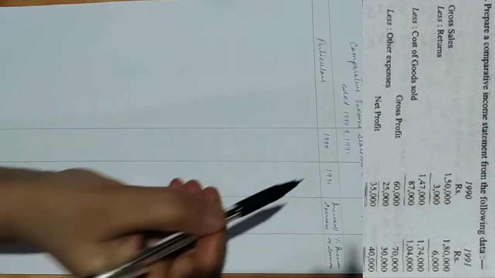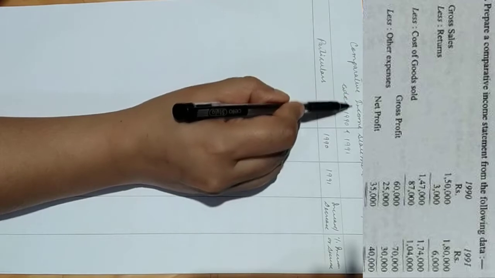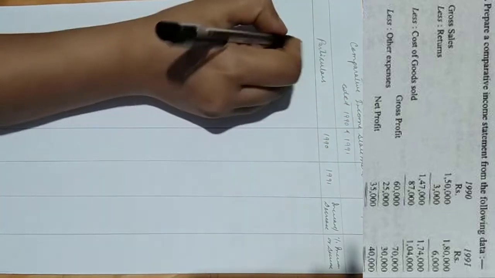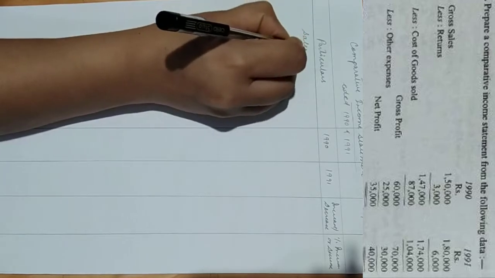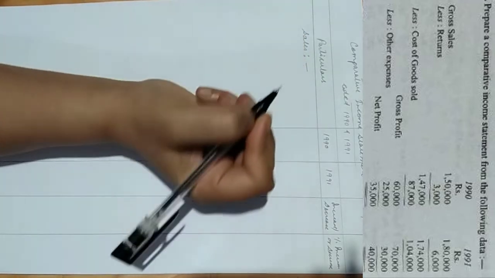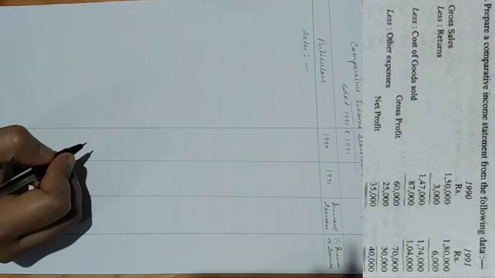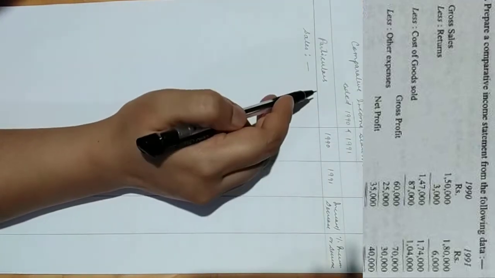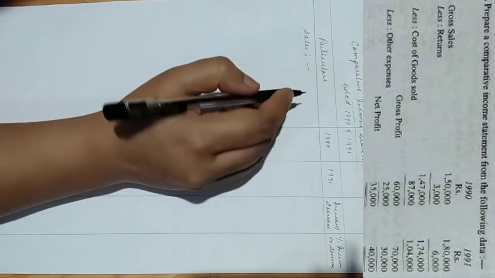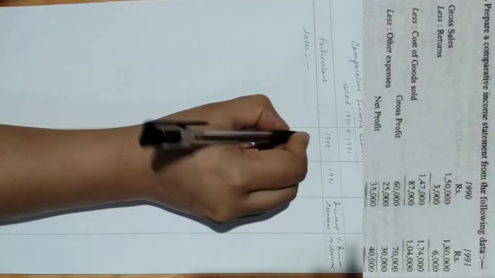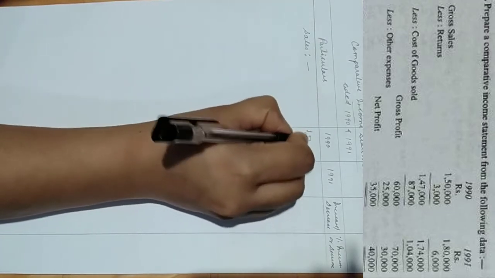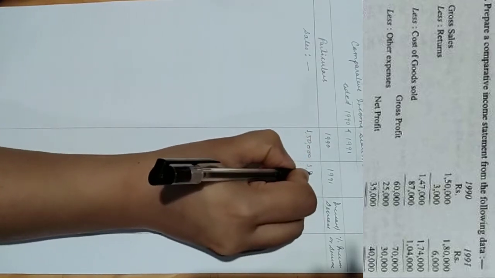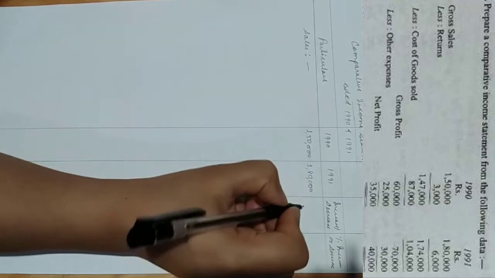So first of all, when we are using this comparative income statement, we have to start with the sales value. Whereas in the case of a comparative balance sheet, we start with the fixed assets value, right? But for the comparative income statement, we need to use the sales value. The sales value given in the question is 1,50,000 for the year 1990, and for the year 1991 it is 1,80,000.